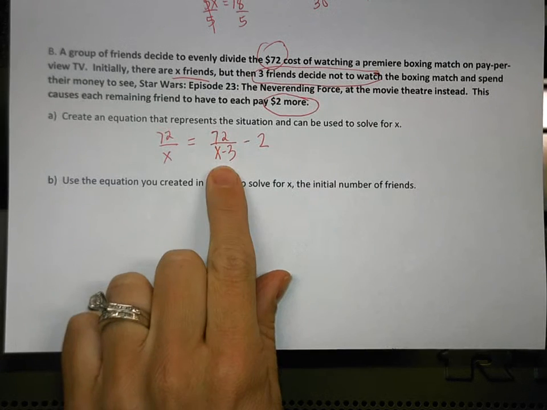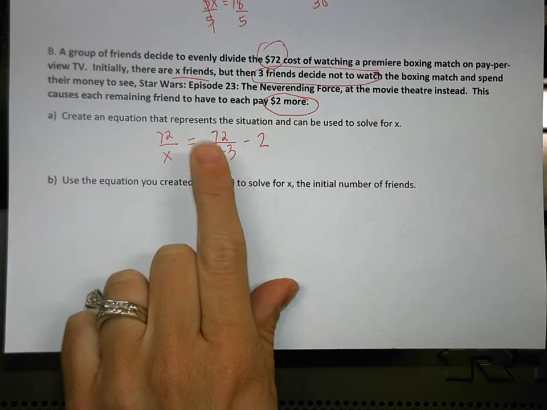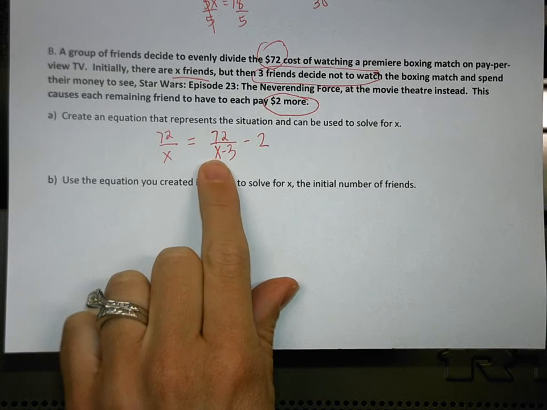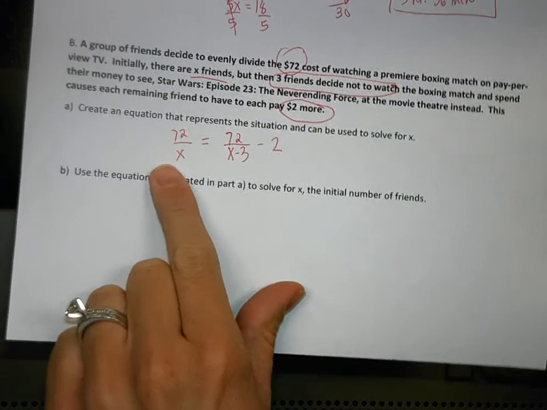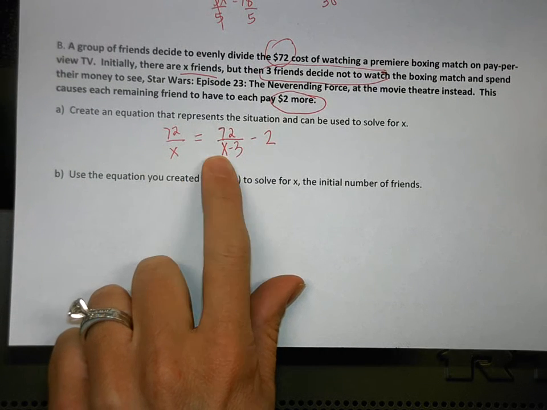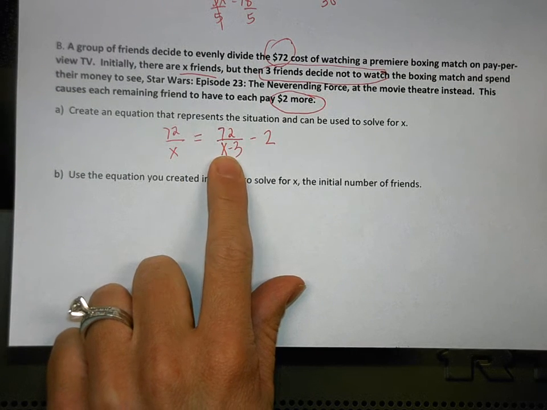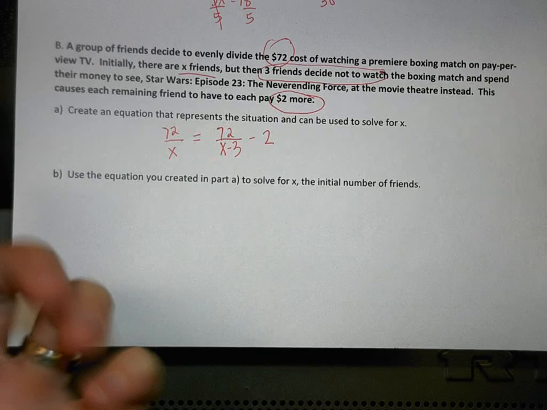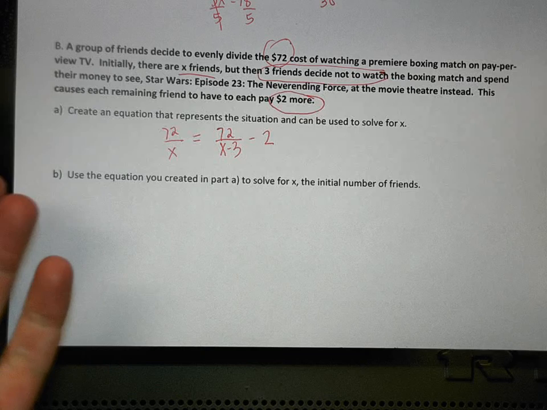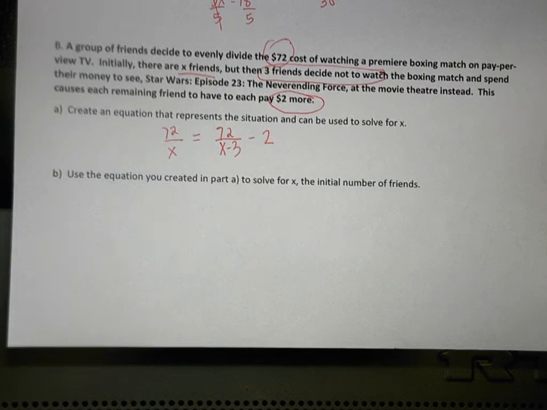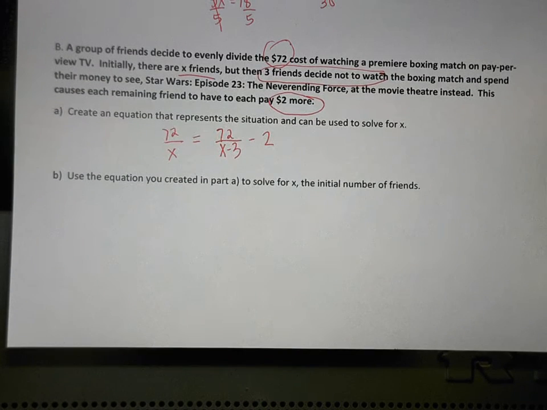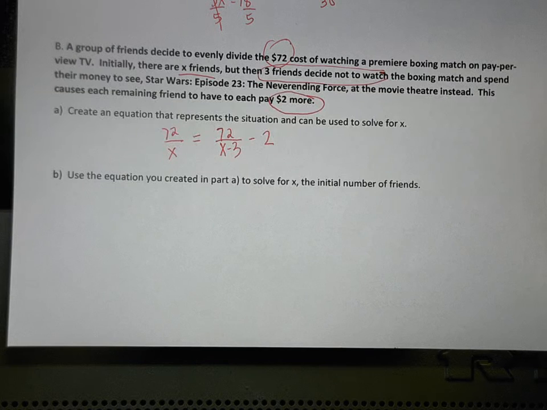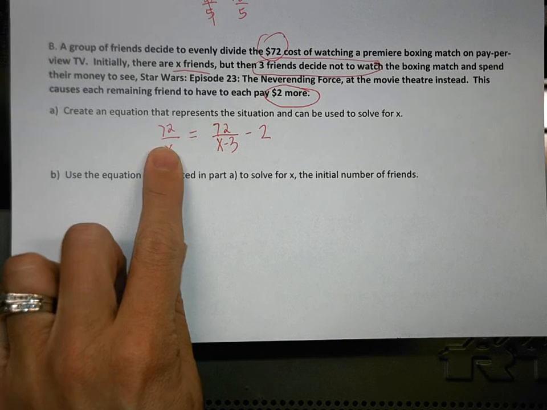So if you think about it, when you take 3 away, let's just say this number was originally 5, okay? If you take 72 divided by 5, it doesn't work out evenly, so I'm just going to plug it in here. 72 divided by 5, that's 14.4 here, right?